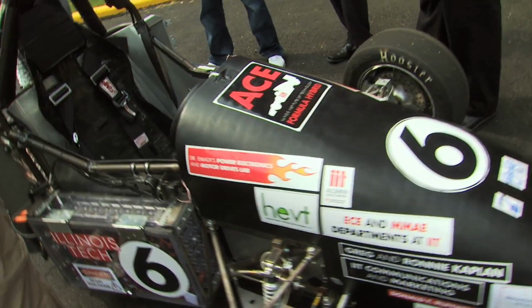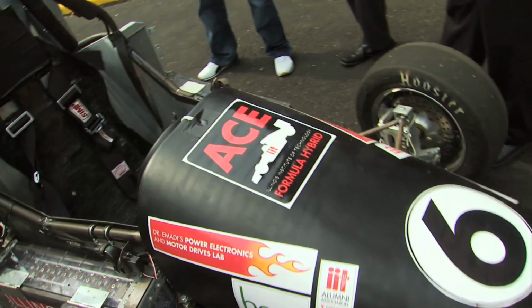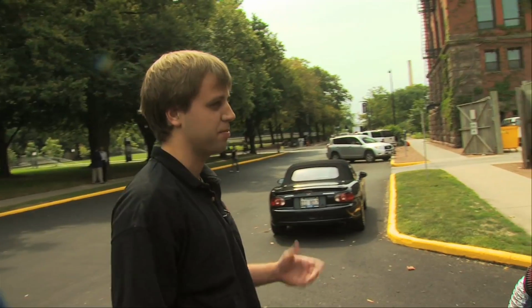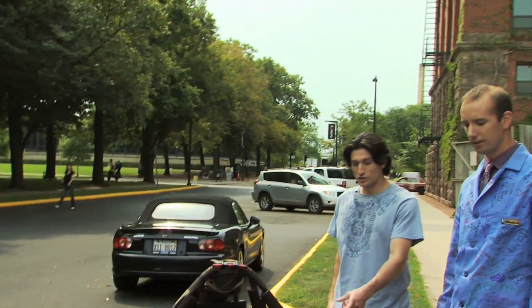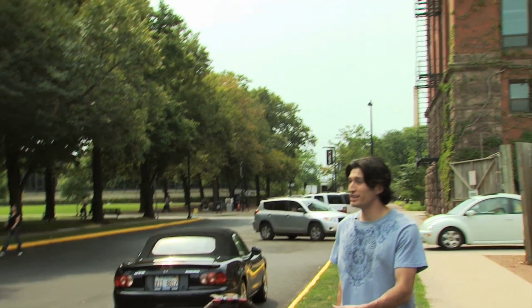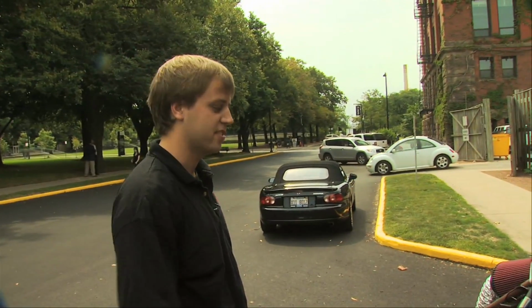Parallel means that, like most of the hybrids on the road today, it can run using the gas engine and the electric motor, which gives it a lot of power. Okay. So when you pulled out, you were running strictly on electricity? Yep, absolutely, just like an electric car.